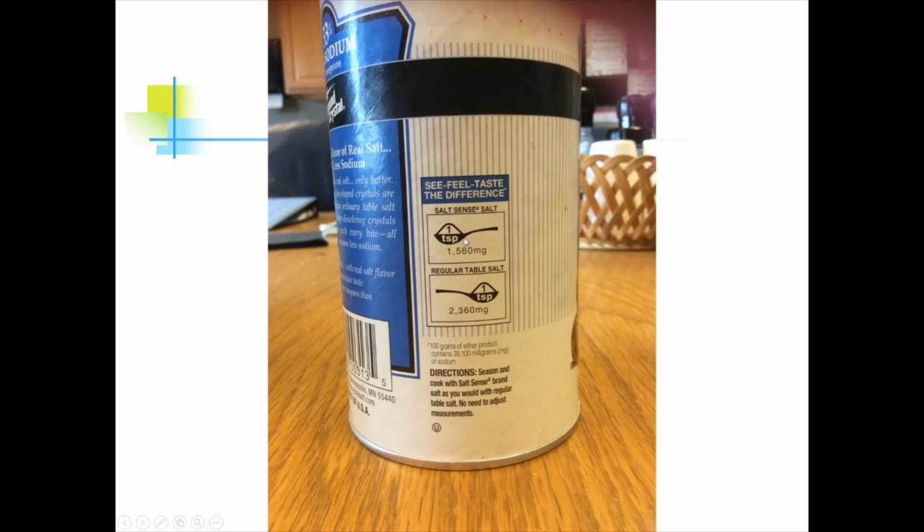the difference. The Salt Sense salt in 1 teaspoon had 1,560 milligrams of salt, okay, or sodium, whereas a regular table salt has 2,360 milligrams. So we're missing quite a bit of sodium for every teaspoon of salt. So that means they've had to add something else in here to kind of make it seem like we're eating salt, but we're actually not.